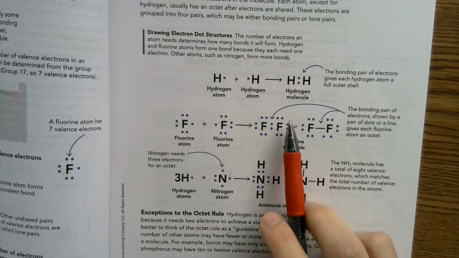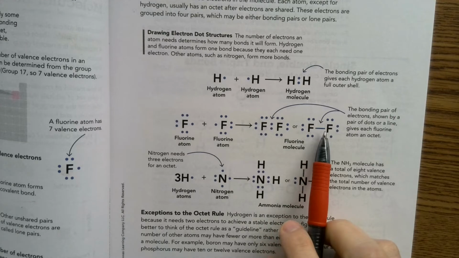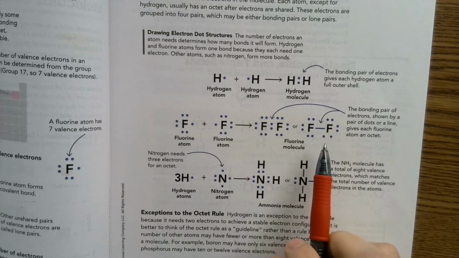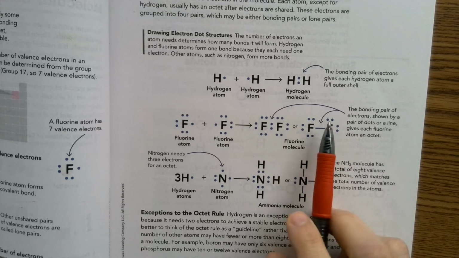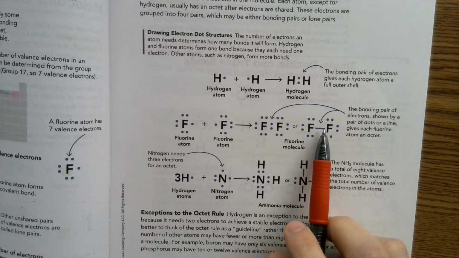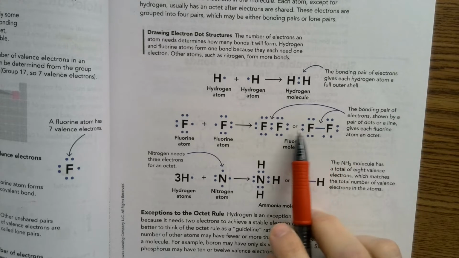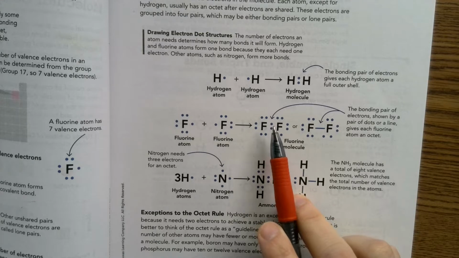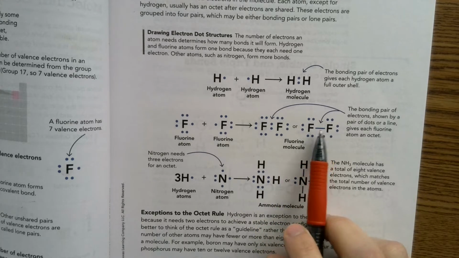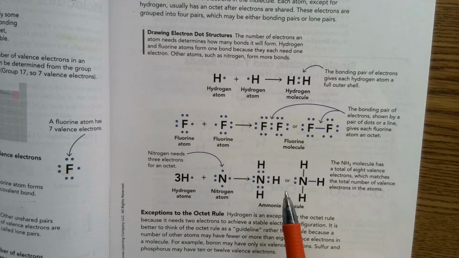And instead of drawing 2 dots, we're going to draw a line in between the ones that are being shared. We're going to call these ones on the outside lone pairs. These lone pairs exist around the atom, but they're not making a covalent bond like these ones right here in the middle. So we're going to draw a line. You can imagine there's a dot on each end of the line to signify it. That's how I like to remember it.